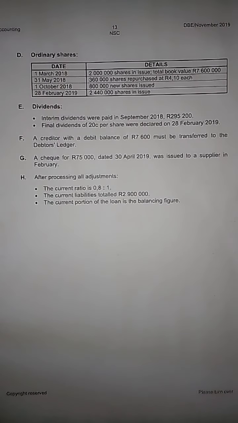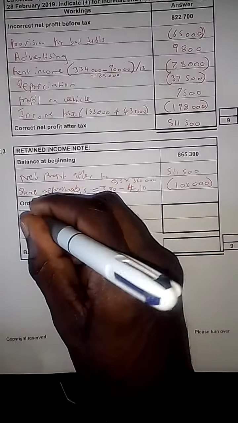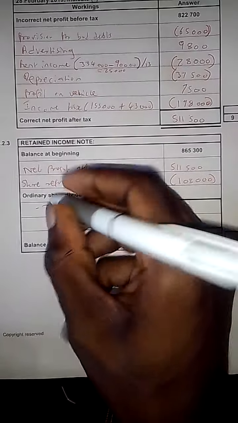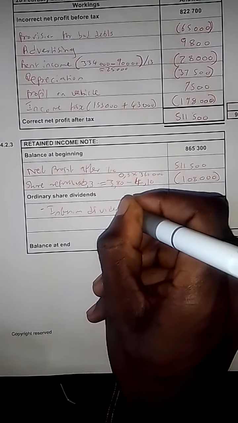Number E, the dividends. Interim dividends were paid in September 2018 of 295,200. Then the final dividends of 20 cents were declared on 28 February 2019. Okay. Remember, we have to record all of them. Then we start with interim dividends.